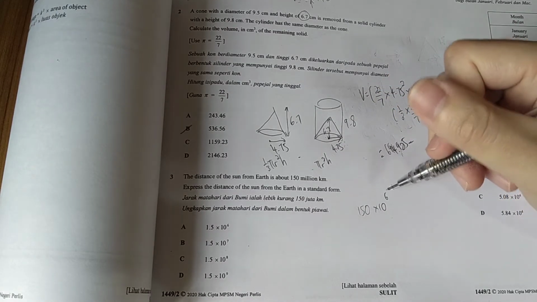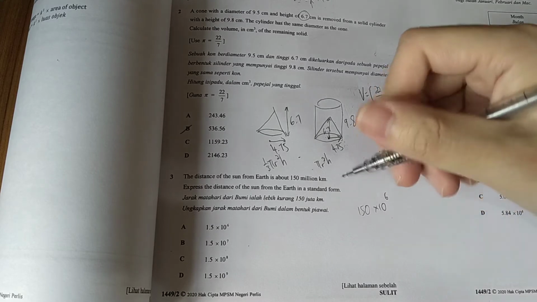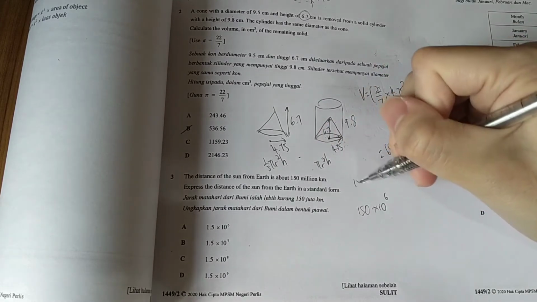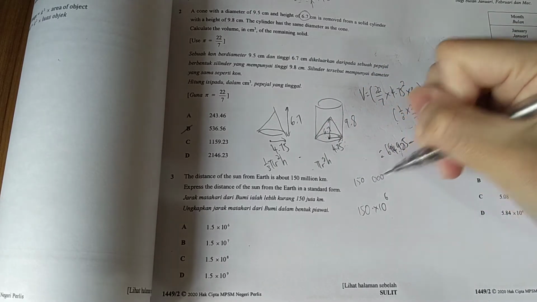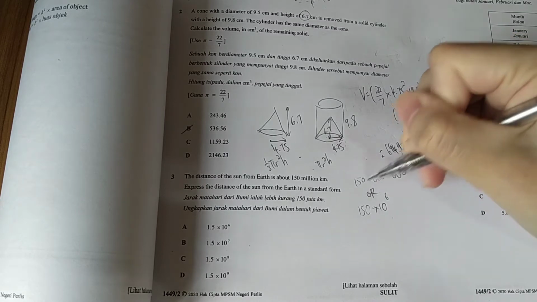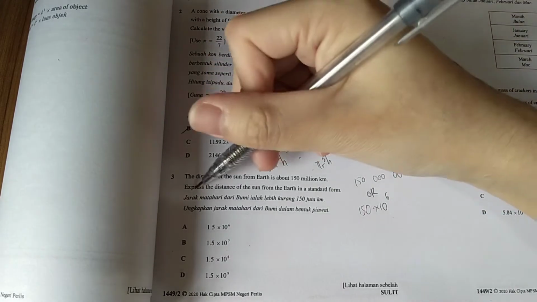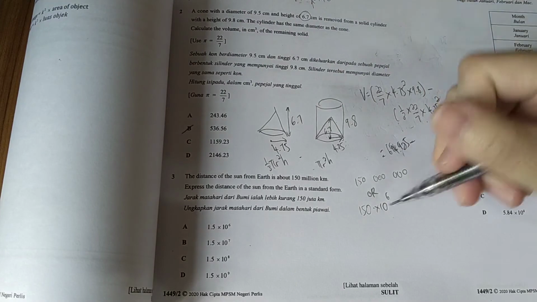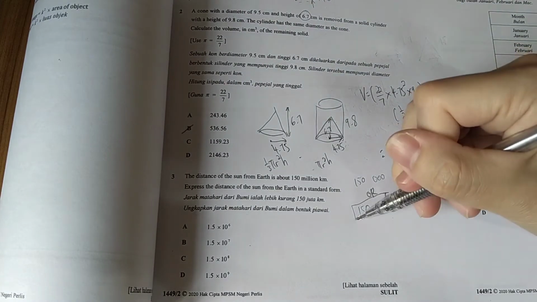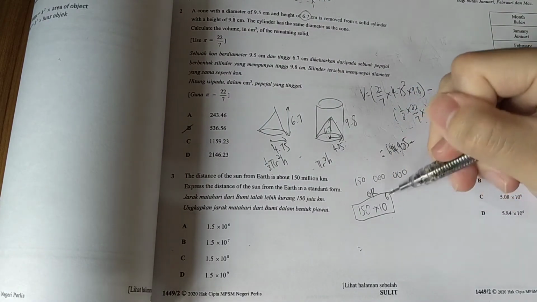So it means 150 and then another 6 zeros: 1, 2, 3, 4, 5, 6. They are the same, right? So express the distance of the sun in standard form. We can start from here: 150 times 10 power 6.